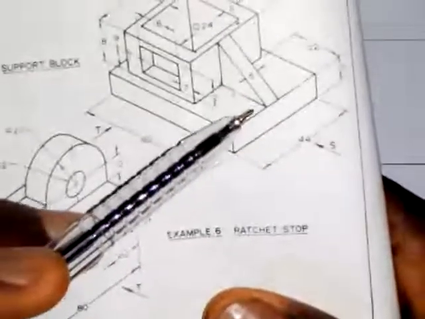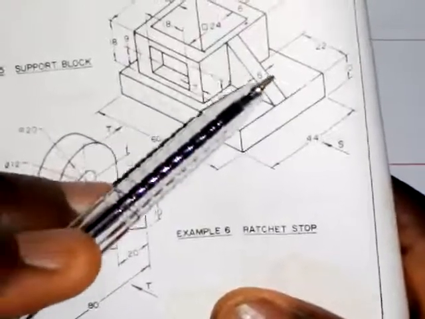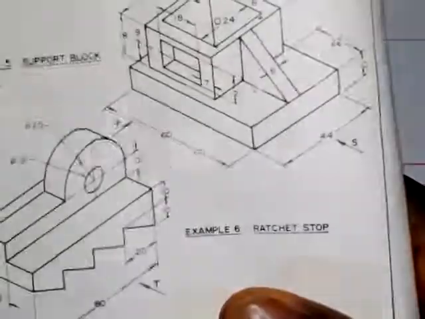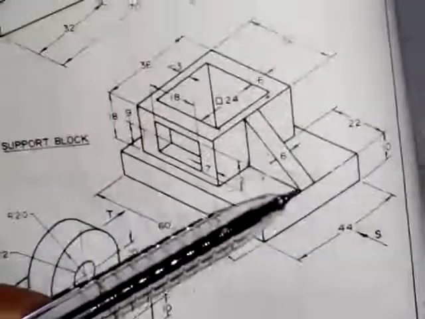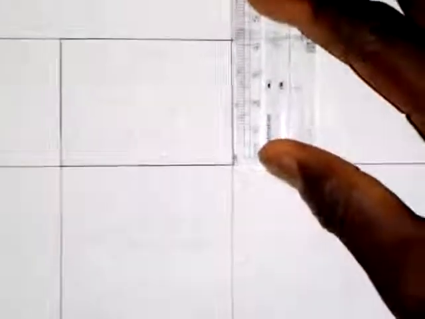Alright, so we have the rectangle. The next thing that I'm going to place here is this web. The distance from here to here is 22 millimeters. What we are going to do is look at this web, which is in the middle of the rectangle, so we need to determine the center of this rectangle.